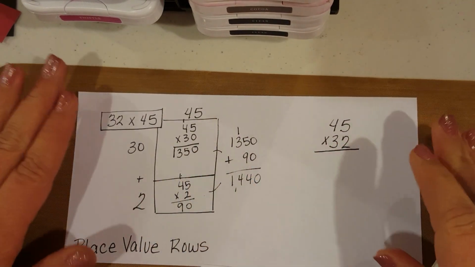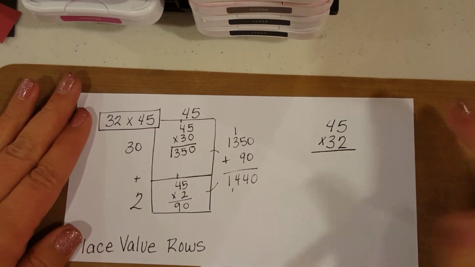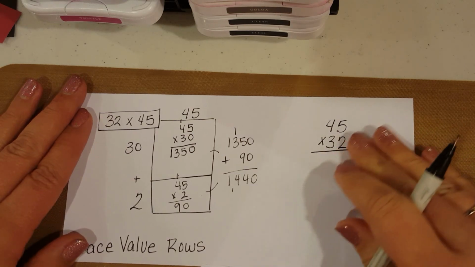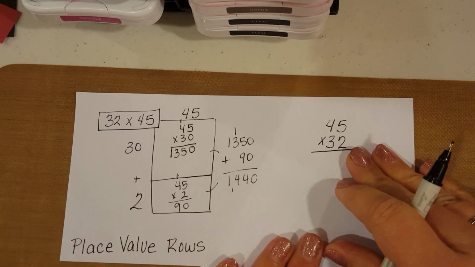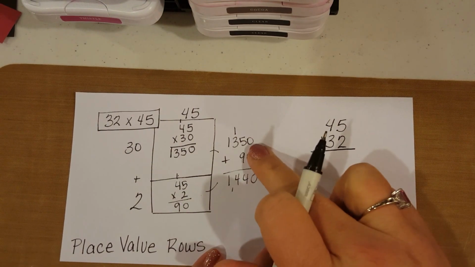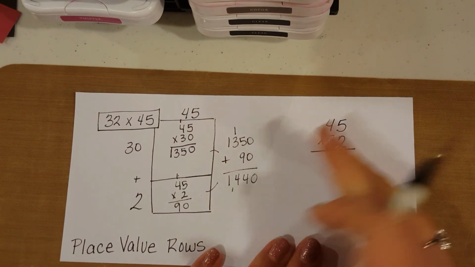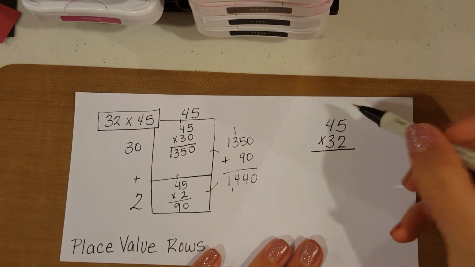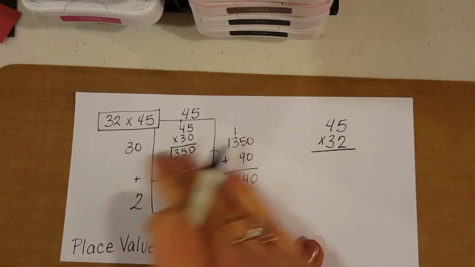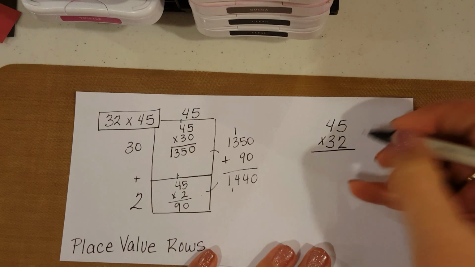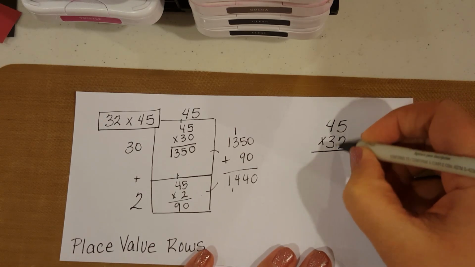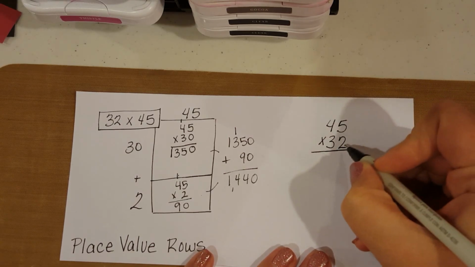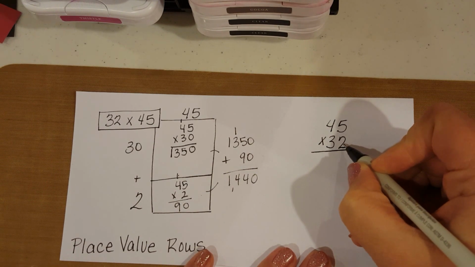This leads us into the standard algorithm of multiplying a multi-digit number. You're going to see that this is actually very similar to this. It's just written in what we call shortcut form. This is a shortcut to doing the other ways I just showed you. We start with this number right here in the ones place, and we multiply 2 times 45.